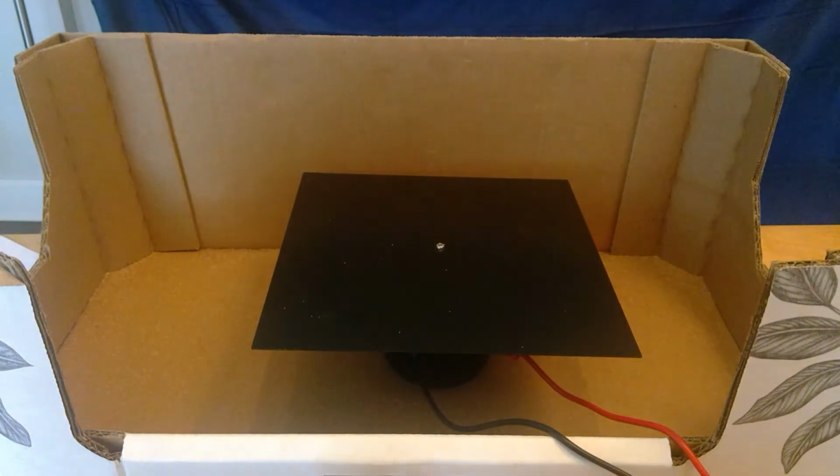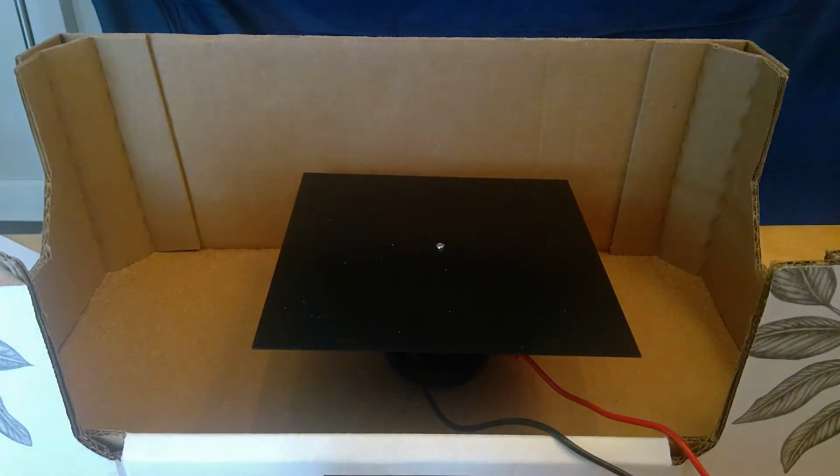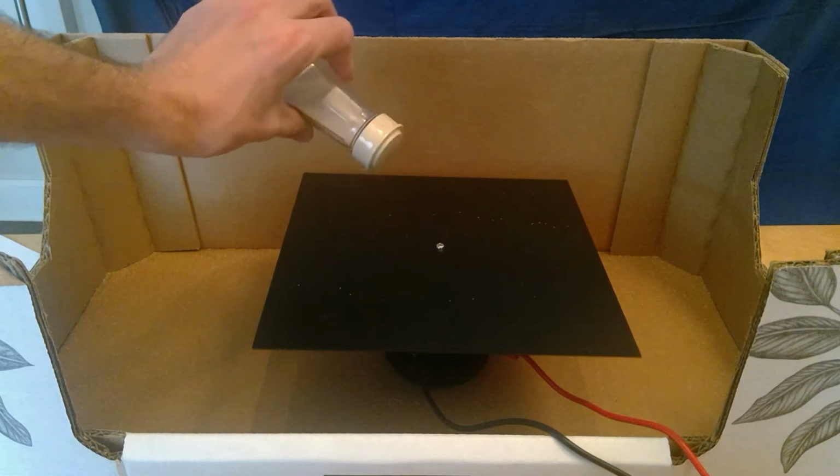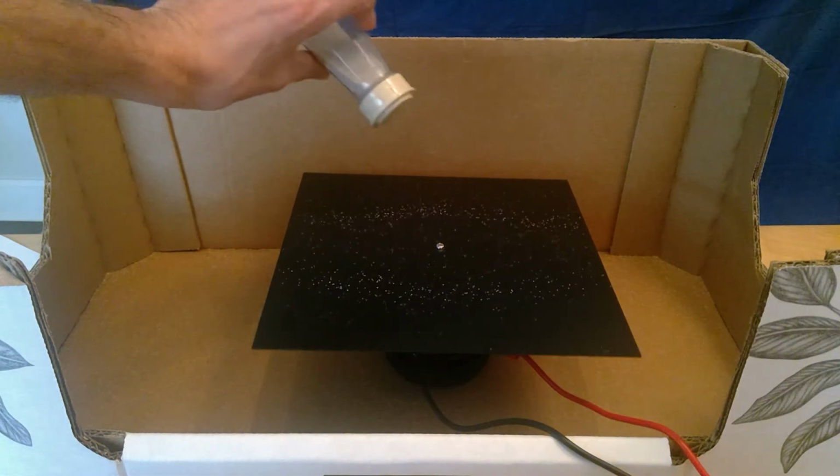So to try and see this, I'm going to start shaking the plate. Okay, so we're starting here. We're shaking the plate. We can't really see much going on here, but what I'm going to do is dump a little bit of sand onto the plate.